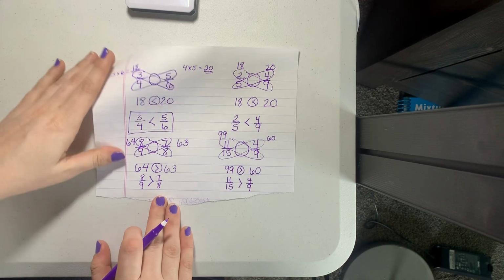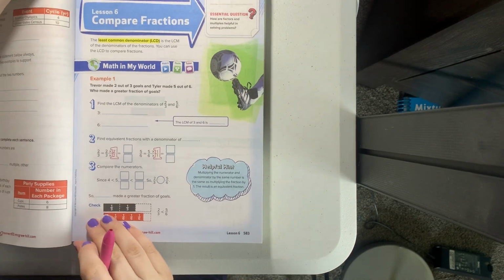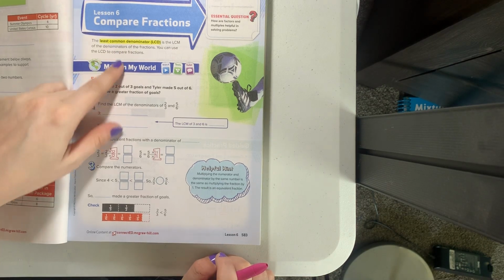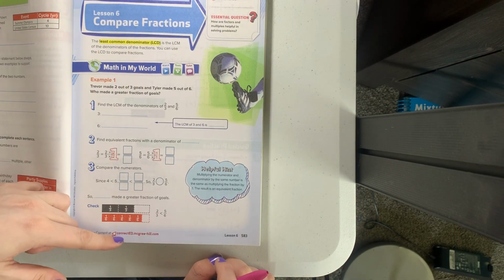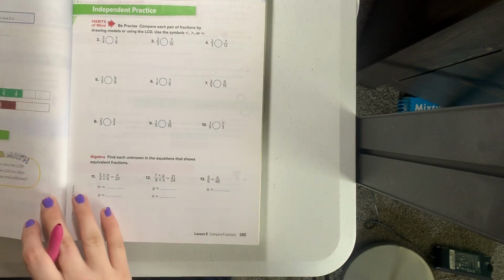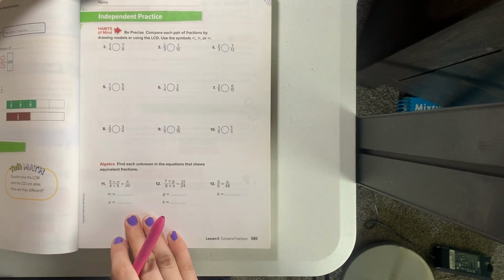All right, let's look at your notebook or your textbook questions now. So again, on page 583, you guys are not using the least common denominator. It will work. If you do want to work your way through it, you will get the correct answers, but it's a little longer. The butterfly works much better. So let's come to 585, and we'll do some of these problems.